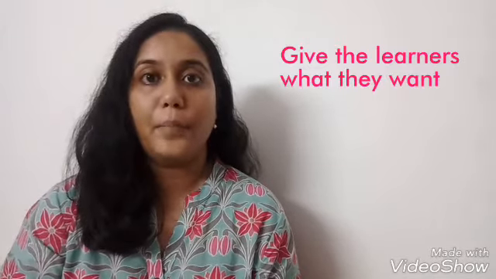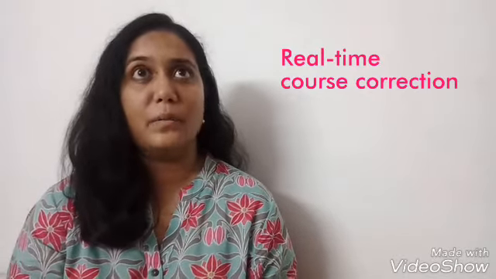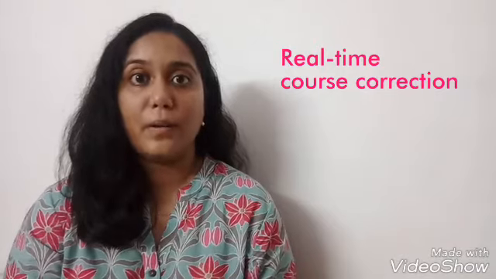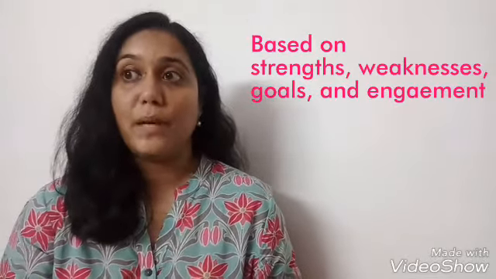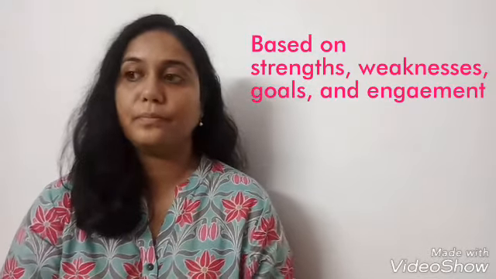So the idea is to give the learners what they want according to the skills and understanding that they have. So that's what adaptive learning is. It provides real-time content curation, I would say, or relevant content to the learner based on their strengths and weaknesses, based on their goals, and based on their engagement levels.